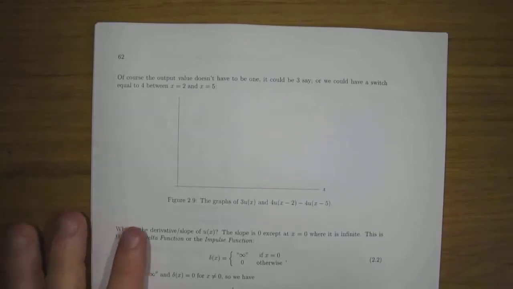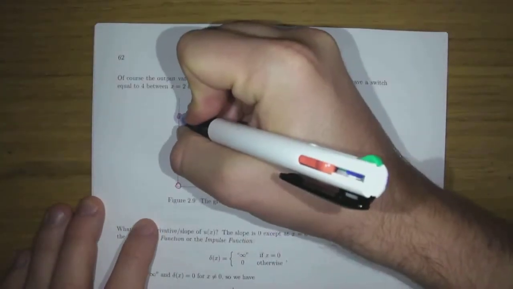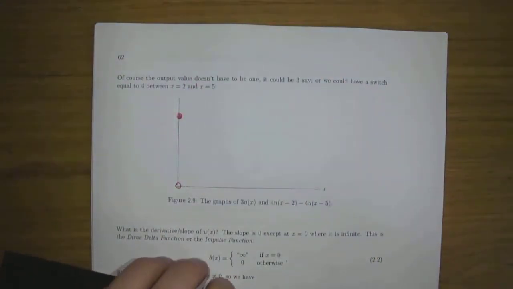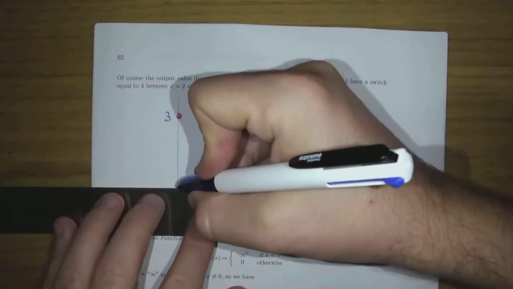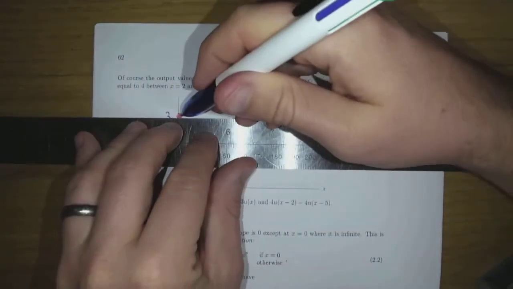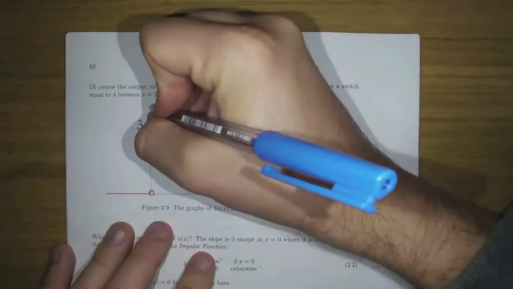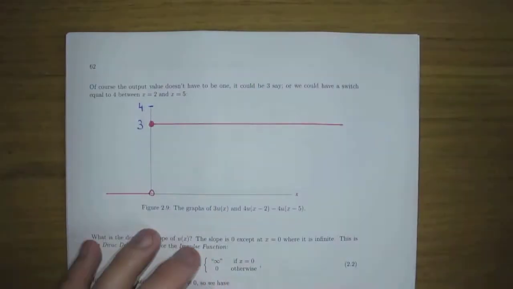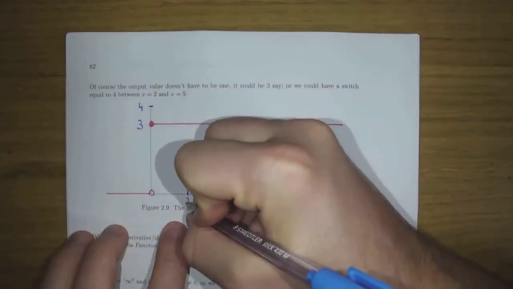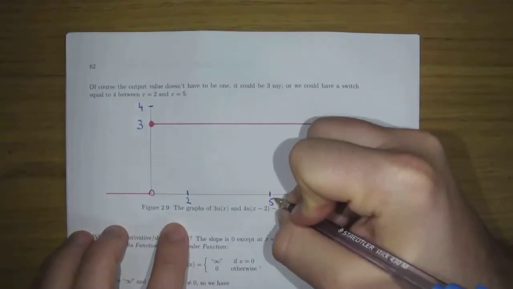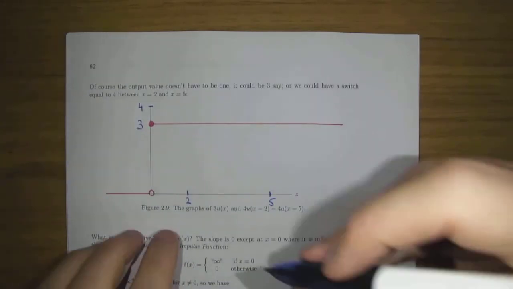So we'll draw both of these. Now this is equal to 3. The scale will be a bit funny, but sure, how bad. And then the other one, sorry, this is out of scale. This one is turned on at 2, switched off at 5. Now I won't worry so much about the circles after this.